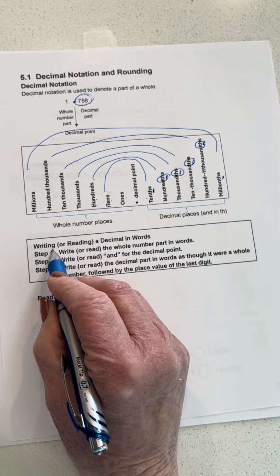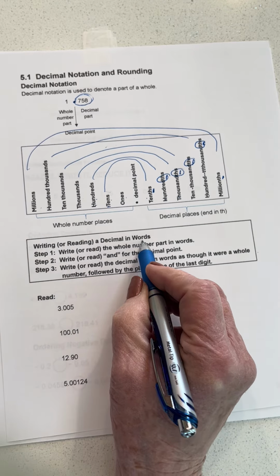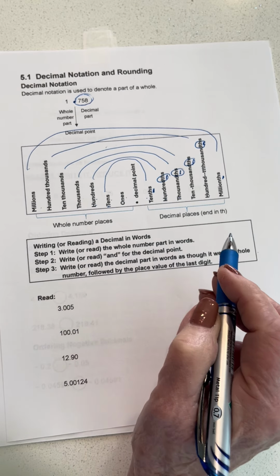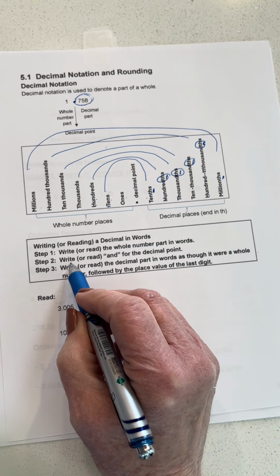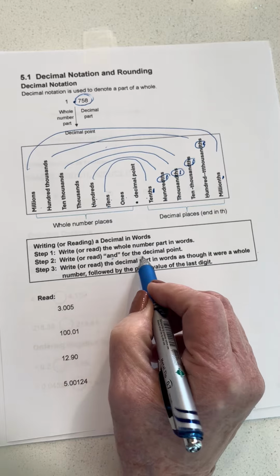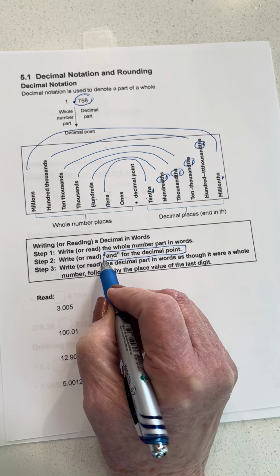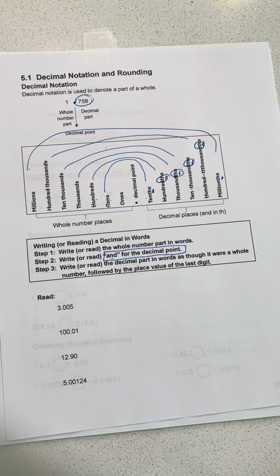So if you want to write or read a decimal in words, you're going to first write or read the whole number part in words. Then you're going to write or read the "and" for the decimal point. So the "and" is for the decimal point. Oftentimes in just casual conversation we'd say 214, but really the "and" does not belong there. "And" represents the decimal point. It will go between the whole number part and the decimal part.